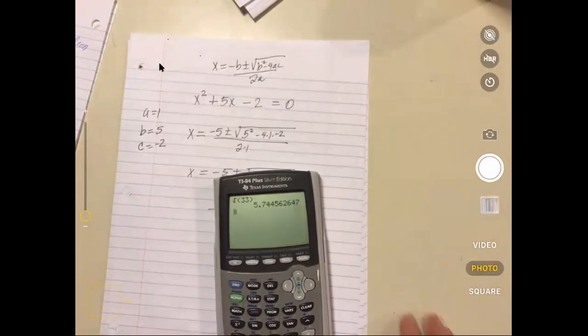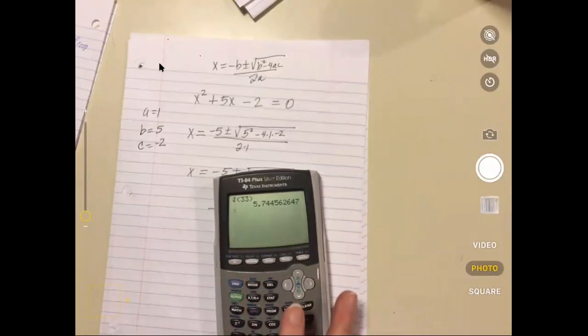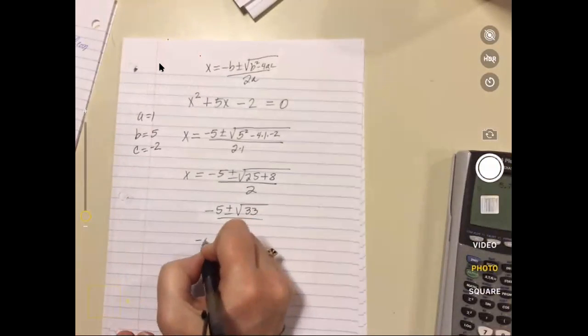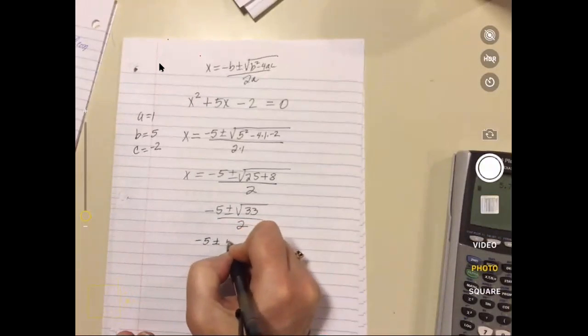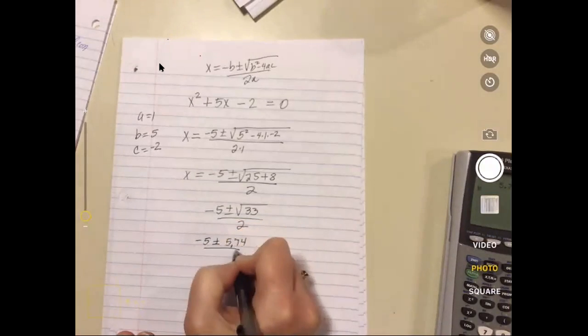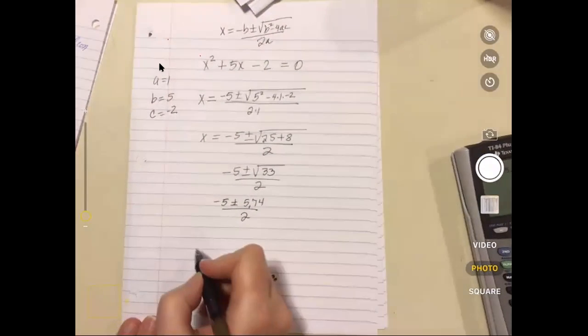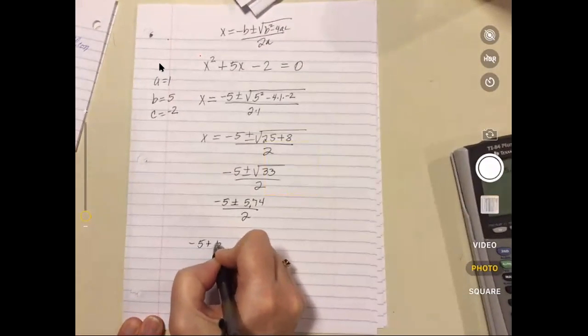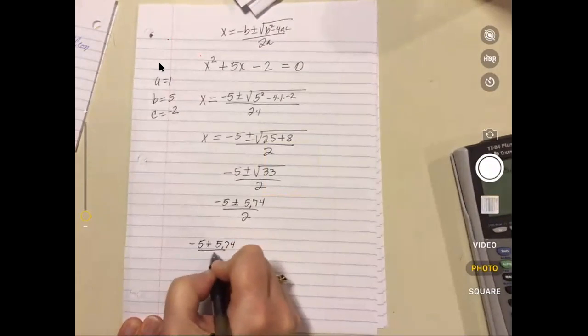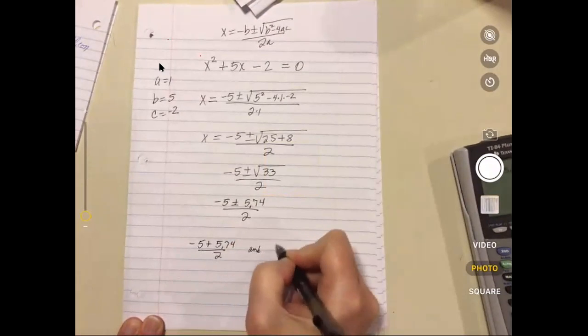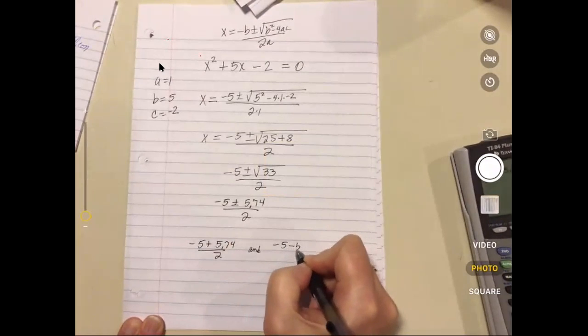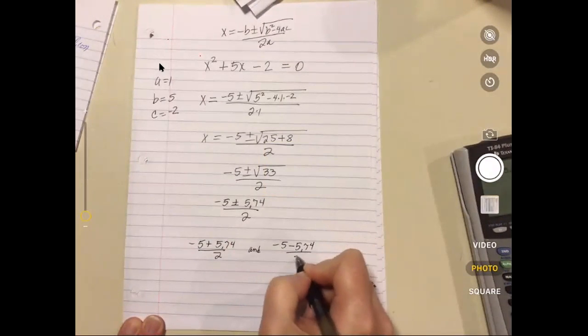Square root of 33 is, ooh, it's a big old irrational number, 5.74456. I'm going to round off to 2 decimal places. So 5.74. This is -5 plus or minus 5.74 over 2. And now is where I'm going to split it up into 2 equations. -5 plus 5.74 over 2. And the other one is -5 minus 5.74 over 2.